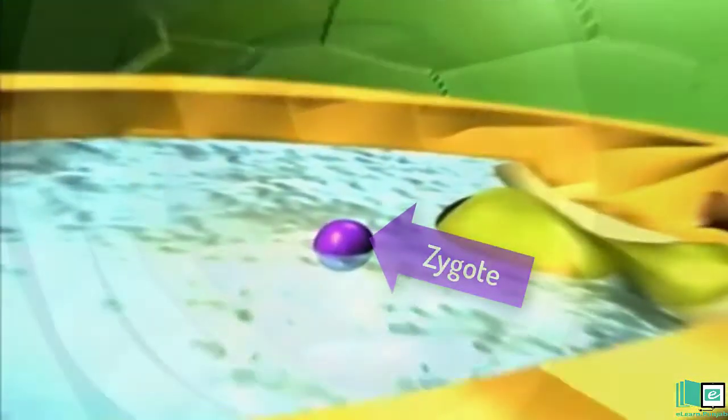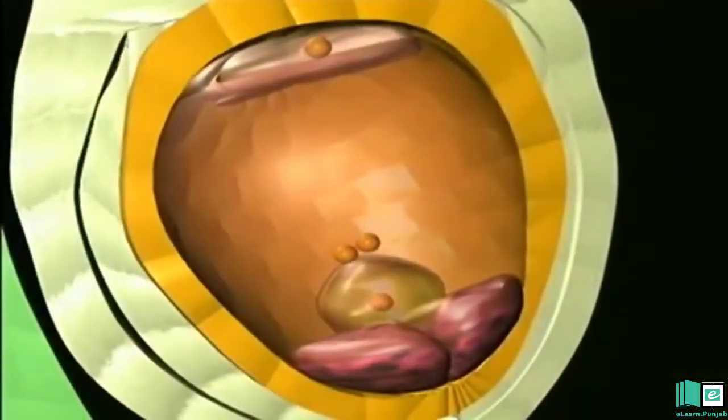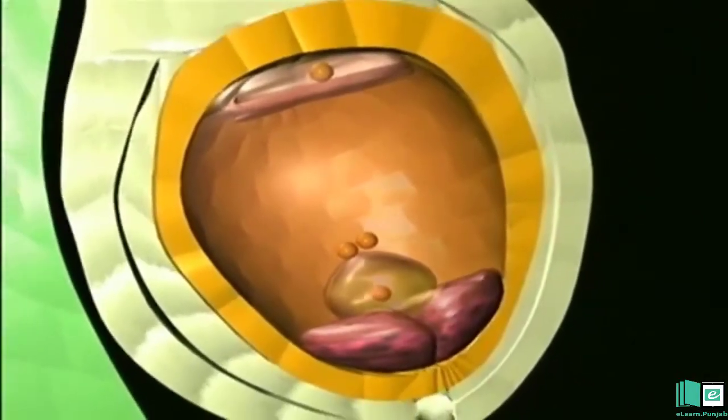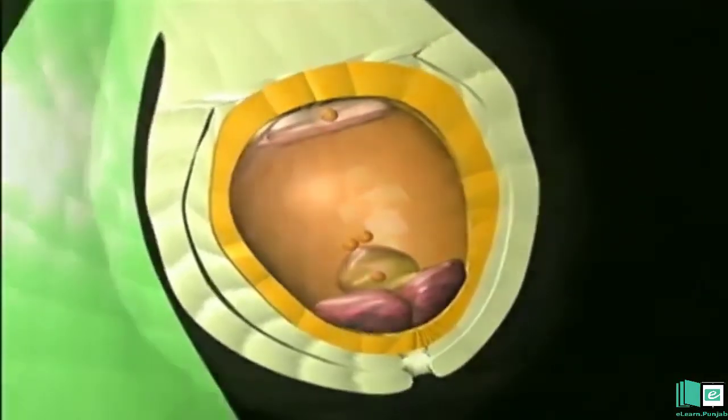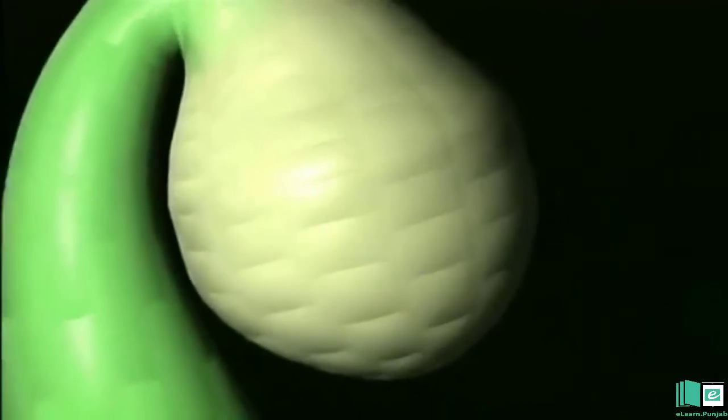The process of fusion of sperm with the egg is called fertilization. The male gamete, sperm, in the pollen grain combines with the female gamete, egg, in the ovule.